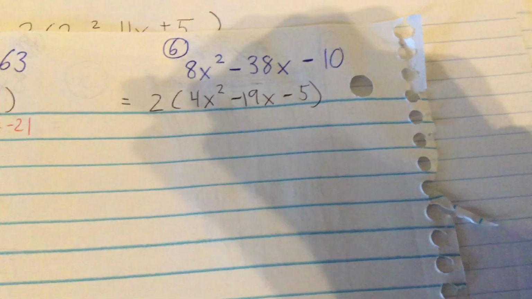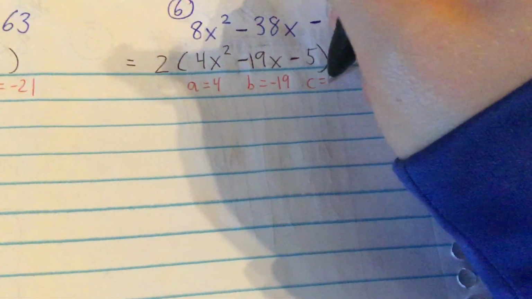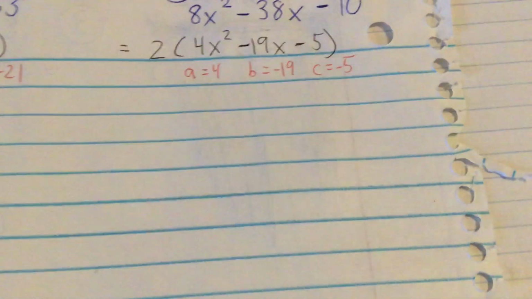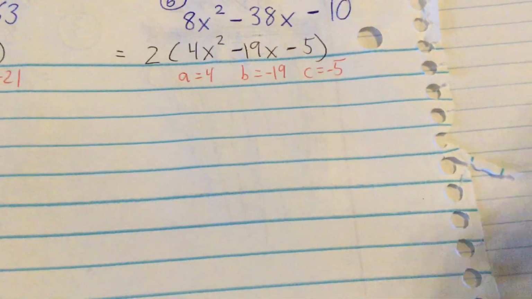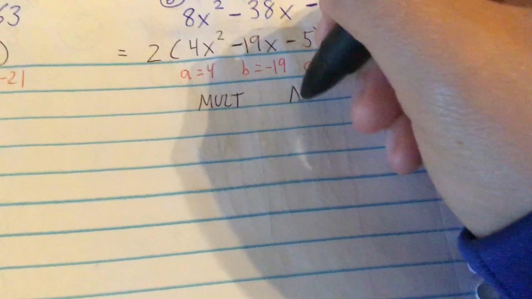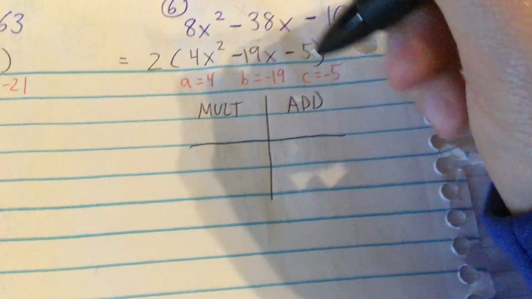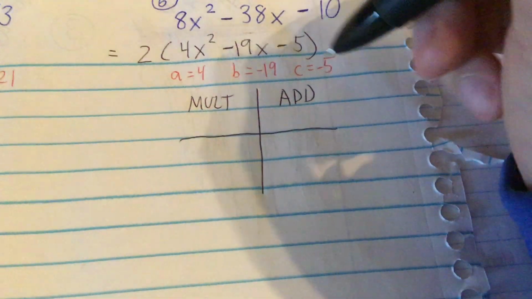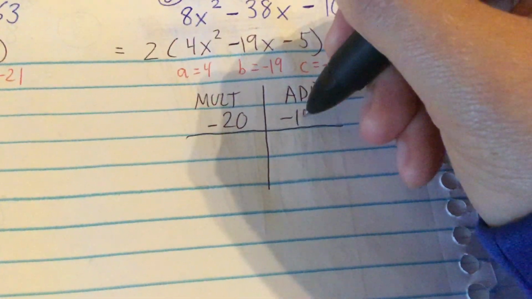Okay, so now I've got a new A, B, and C. My A is 4, my B is negative 19, and my C is negative 5. So now I've got to make my new table where we multiply to AC and add to B. So two numbers that multiply to 4 times negative 5, which is negative 20, and add to negative 19.